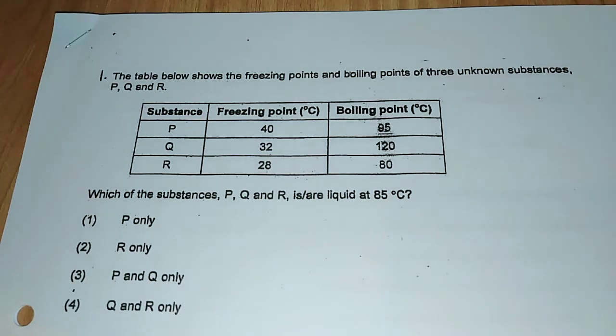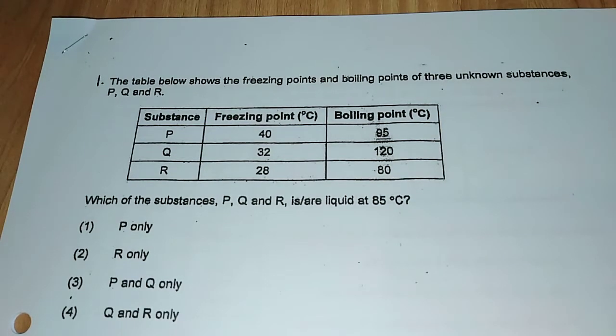Okay, now when we are revising heat energy, we need to be clear regarding what some terms are, like boiling point, freezing point, melting point, and I'm here to revise with you today. Hi, I'm Mr. Long and I'm a science teacher today. Now let's take a look at this question.